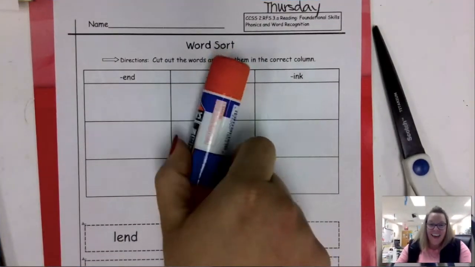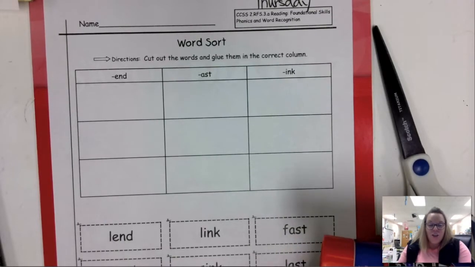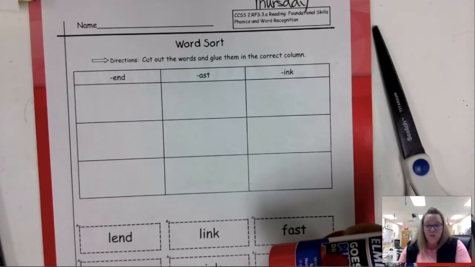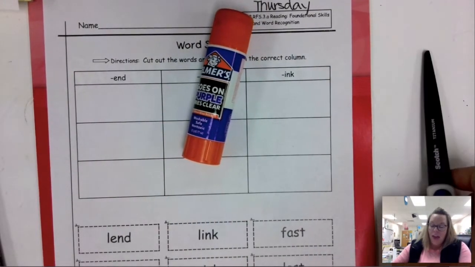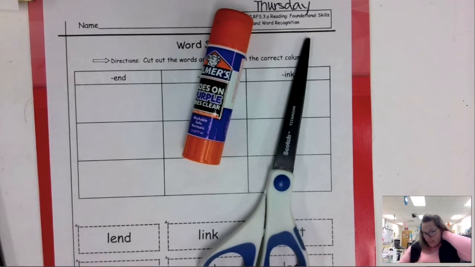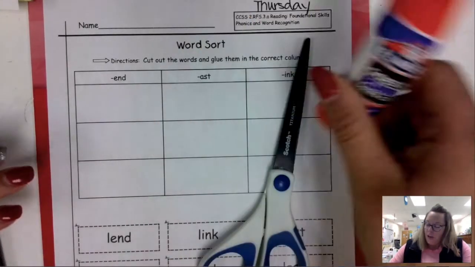First grade, today for your word sort, you will need a couple different things. You will obviously need your word sort sheet, you will need your glue stick, and you will need to have your scissors as well as a pencil so that you can put your name on it. So let's go ahead and get started. Go ahead and make sure that your name is on your paper.